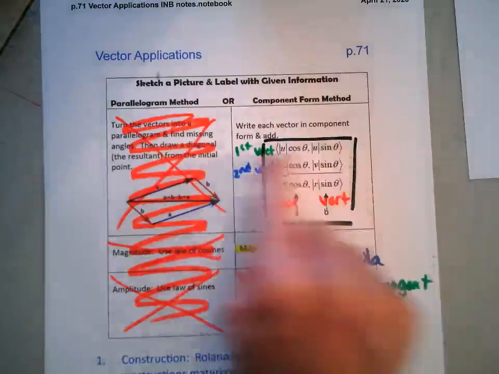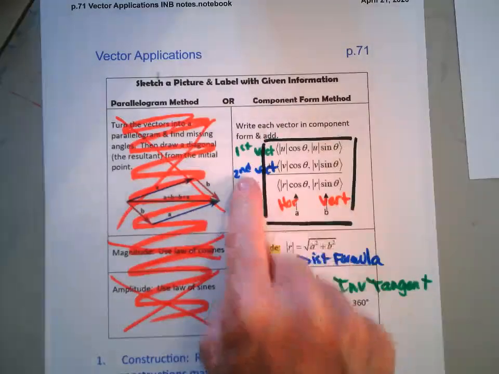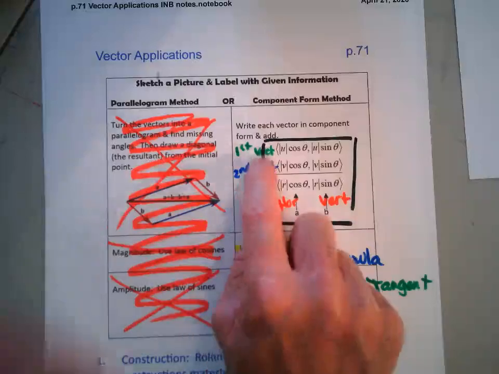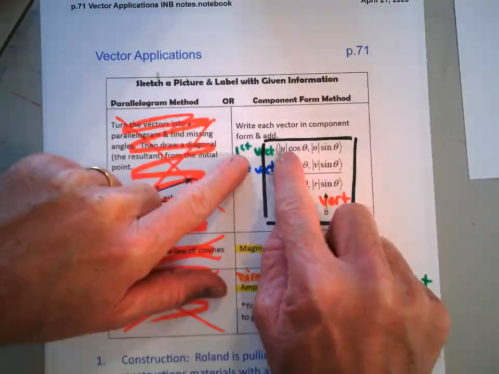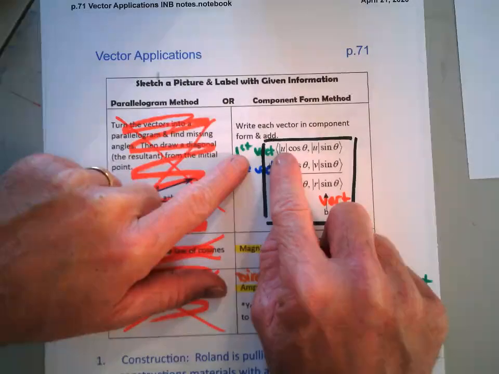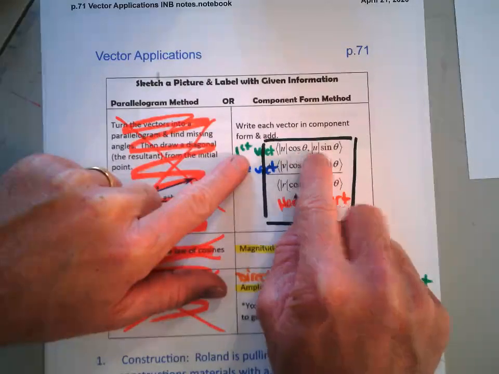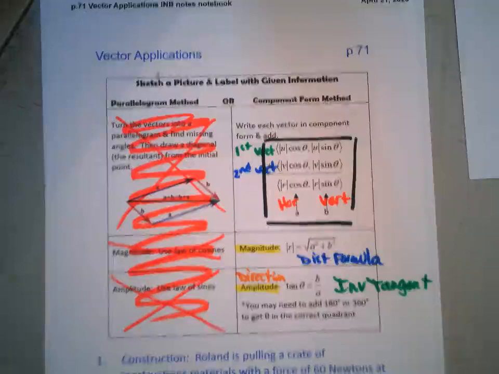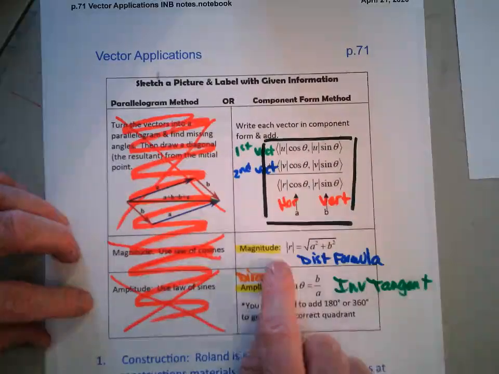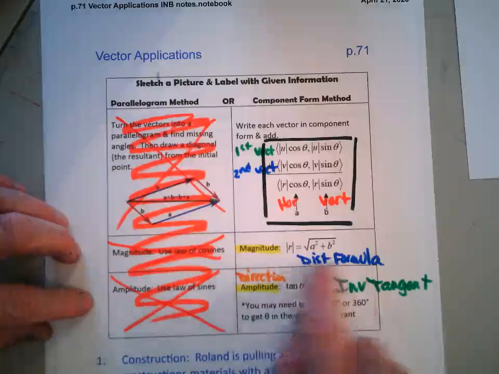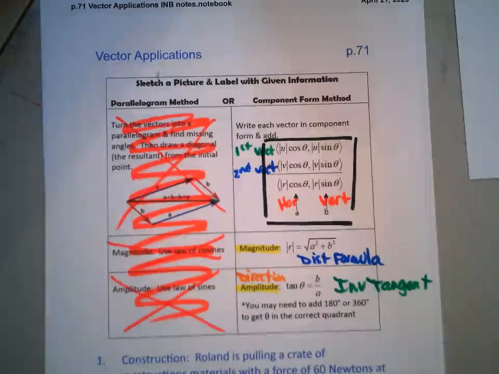They may give us just one vector, though most of the problems give us two vectors. If they give you one vector, then you just take the magnitude of that vector and multiply it by the cosine and then multiply it by the sine. It's pretty simple. And it's possible that they give us two, and at that point we get to use the distance formula, and the direction, or the inverse tangent.